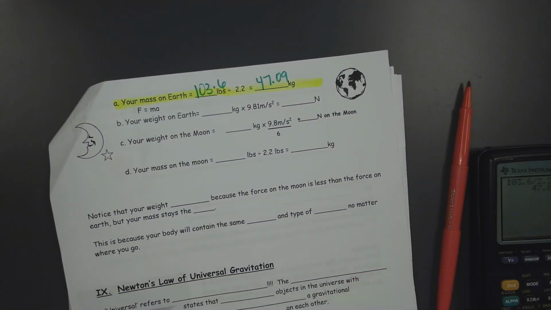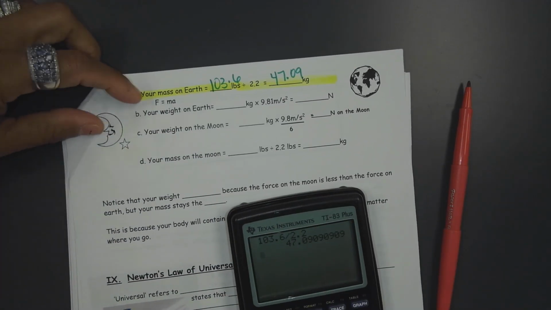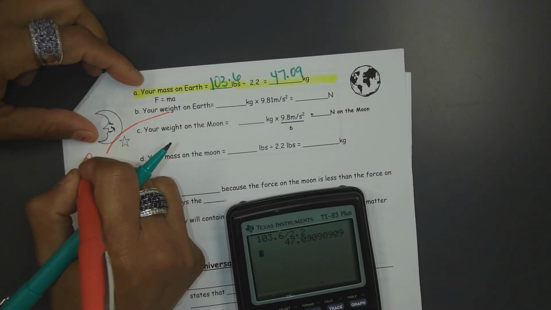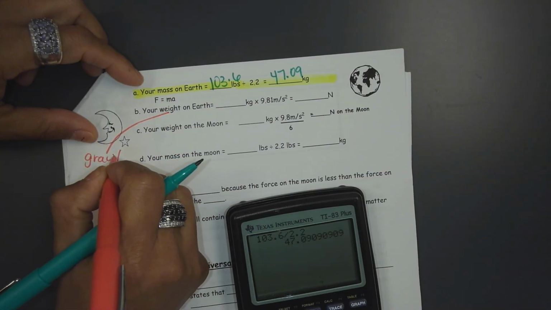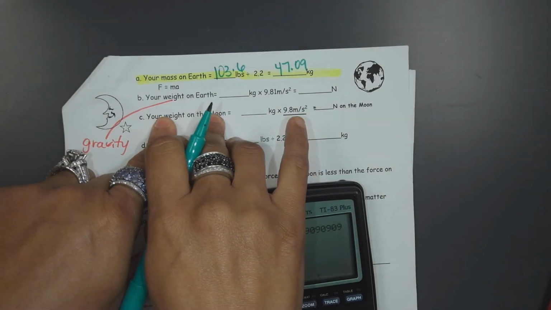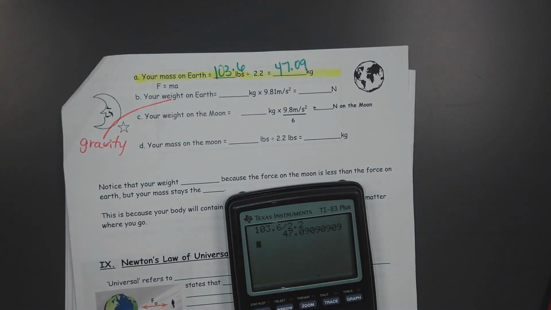Let's keep going. So with your calculator, it says here, what is your weight? Please don't forget, the word weight means gravity, or your brain needs to think gravity. If it's about gravity, gravity changes when you go from one object to another, like Earth to the moon. But gravity also changes here.